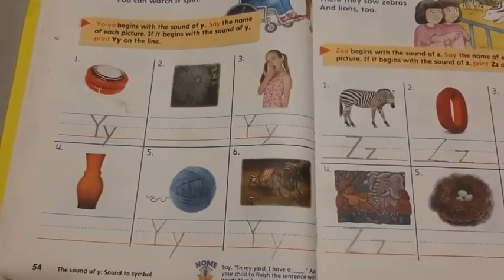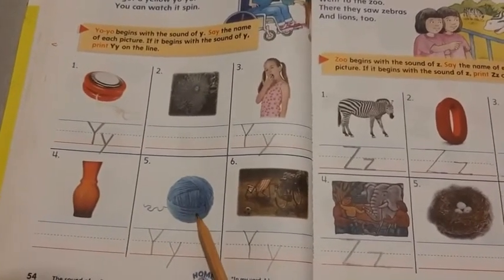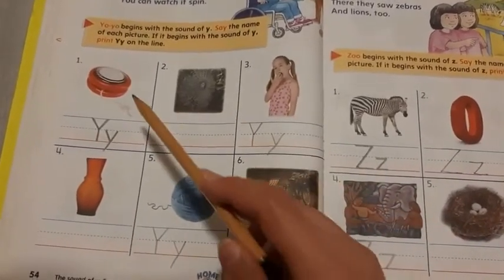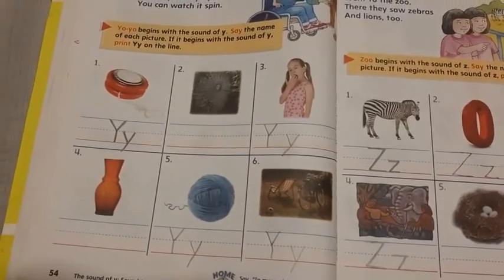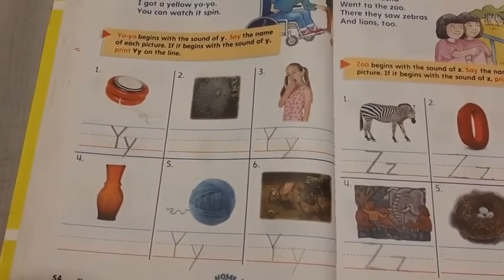So we wrote letter Y for yard, yarn, yawn, and yo-yo. And we skipped the rest because they do not begin with the sound Y.